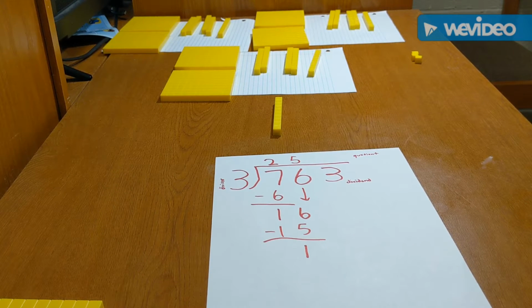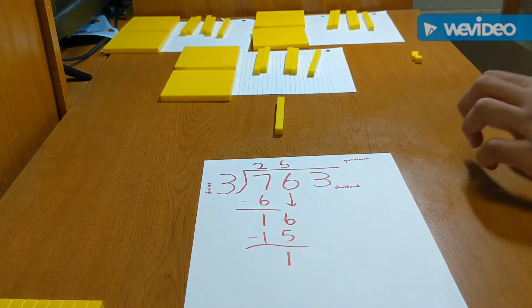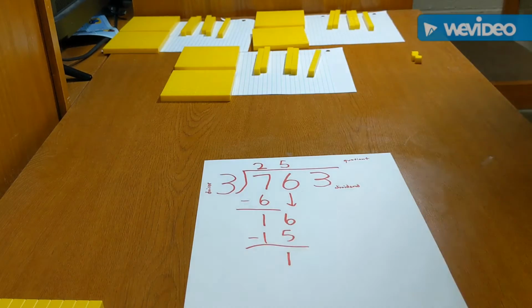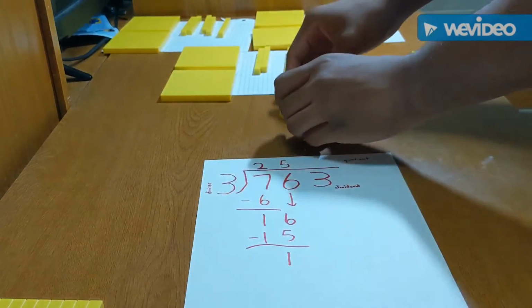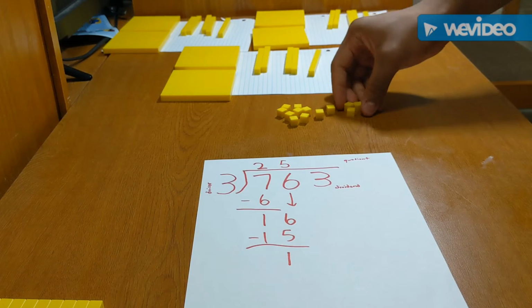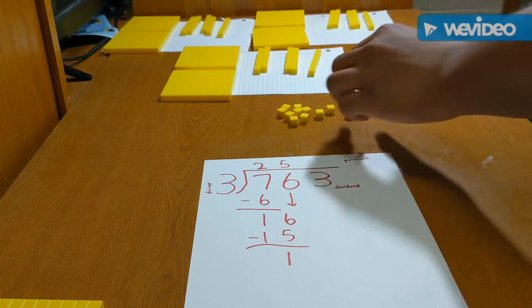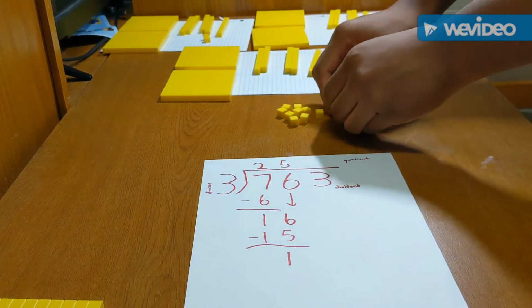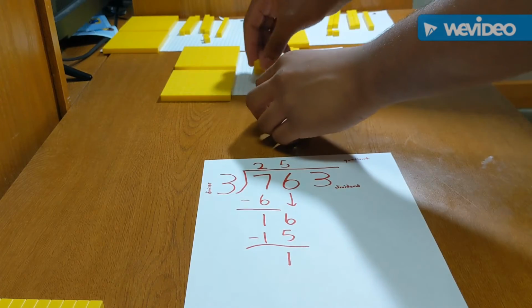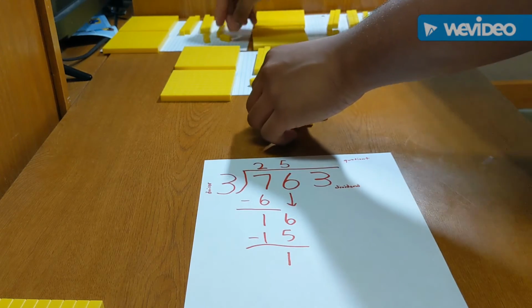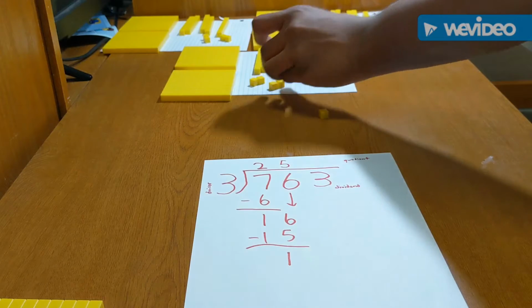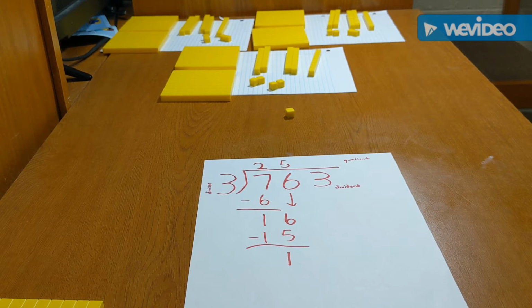We can't just evenly distribute the rod that's remaining, so we're going to have to break it apart and make 10 units. So we're going to add our 10 units with our 3 that we already had and see if we can put our 13 units into our 3 groups equally. So let's do it. So 2, 2, 2, 4, 4, 4. And we're left with 1 unit.